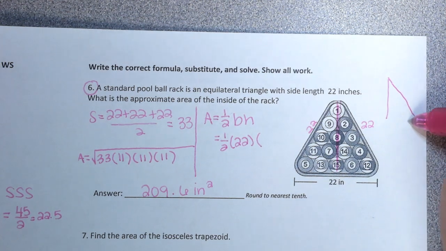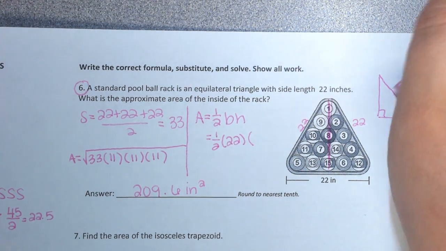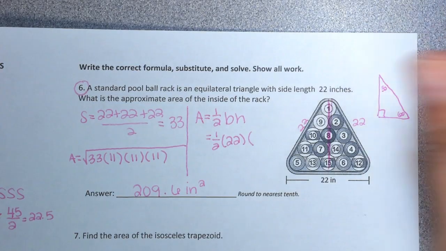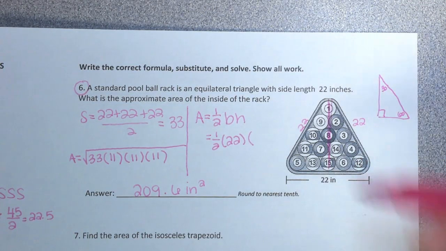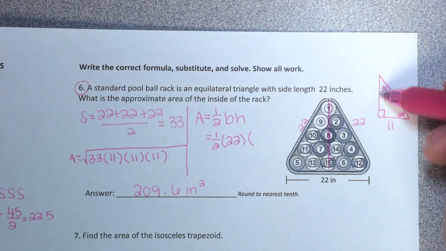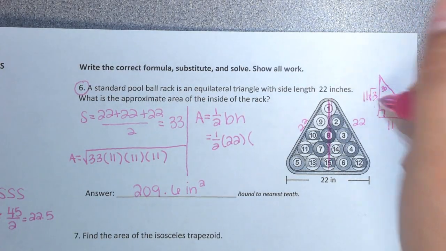What type of triangle is that right there? This is 60. This would be 30. It's a 30, 60, 90 triangle. What would be down here? 11. So what is this long leg? What is my height going to be? 11 root 3.